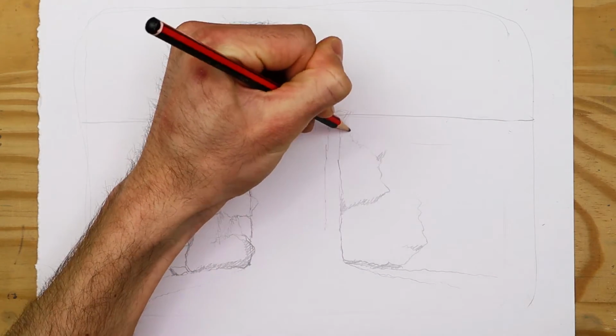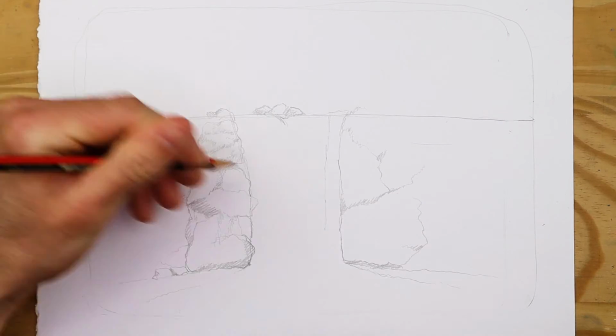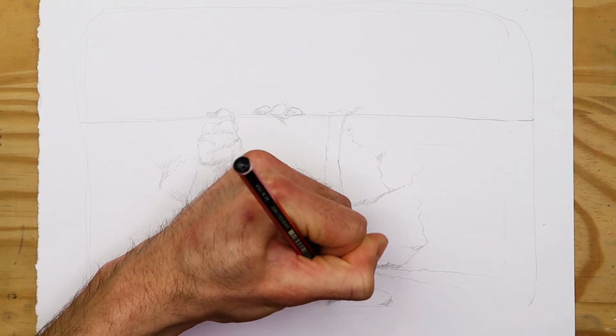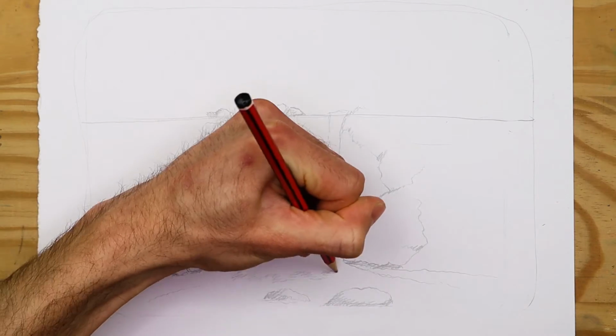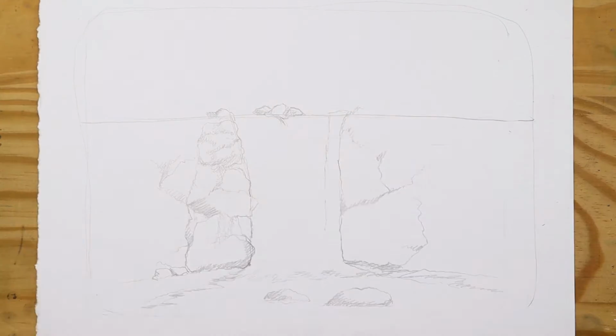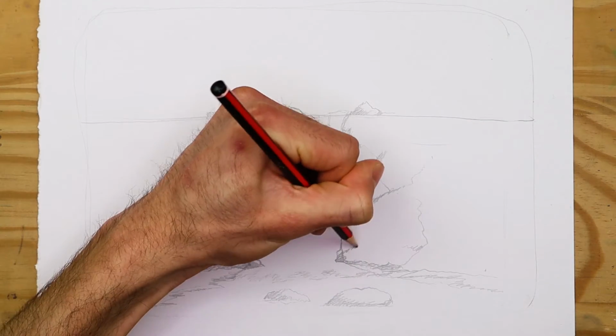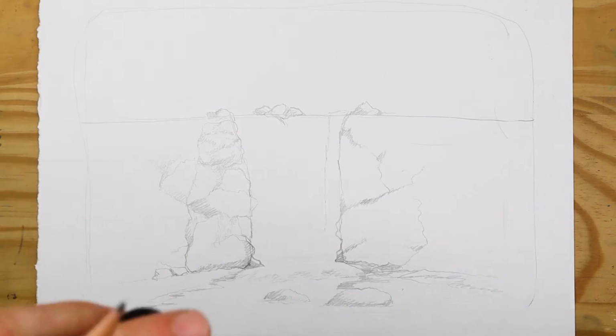So this means we want to already start to represent the shading quality on the rocks, and this is because the detailing on the rocks itself is also a great indicator in terms of how large they are in terms of the perspective from which we are viewing them.